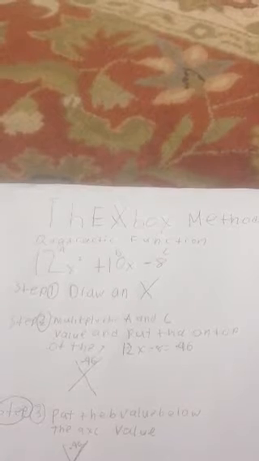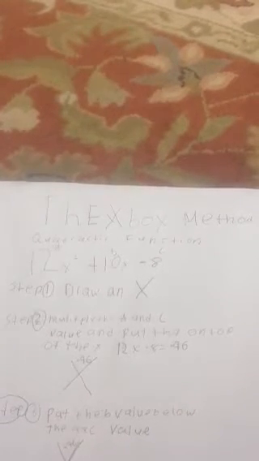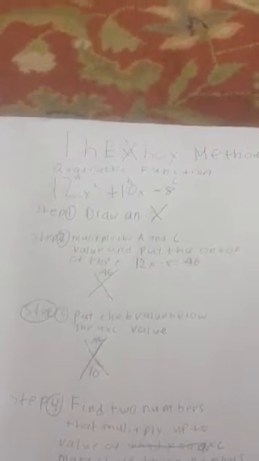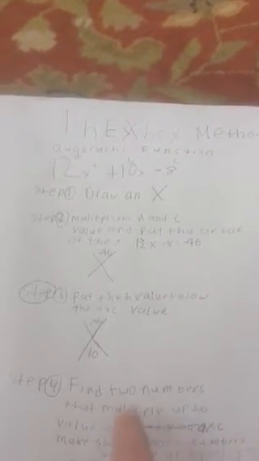In the first step, you draw an X. Second step, you multiply your a value and your c value, and you put that on top. So for here, you would do 12 times negative 8, and that equals negative 96, and you put that on top. For step 3, you put the b value below the value you got for a times c. So for here, it's 10, so you put 10 there.